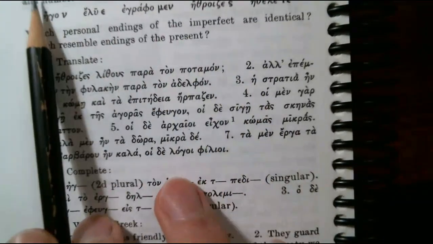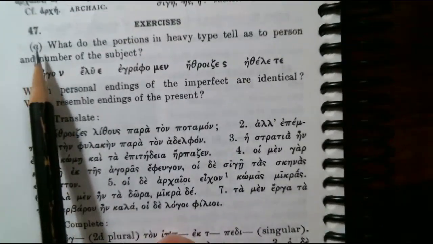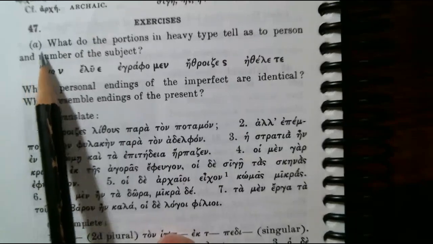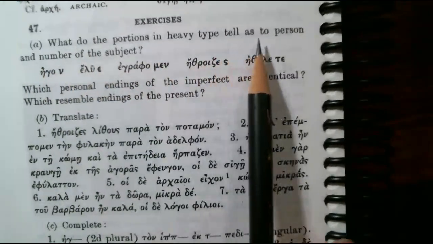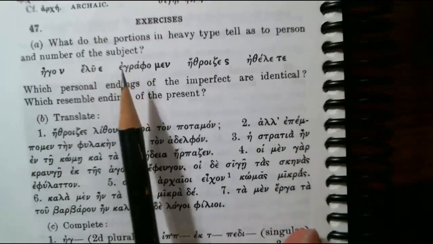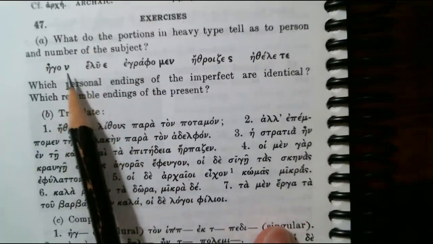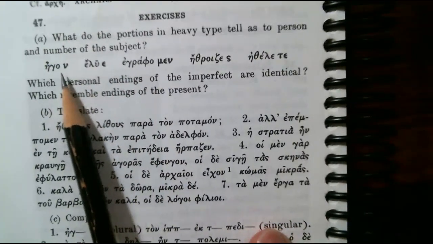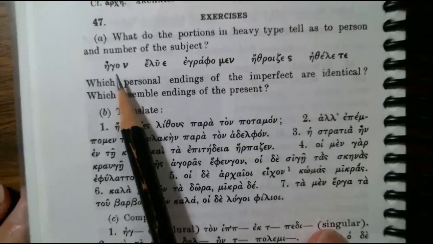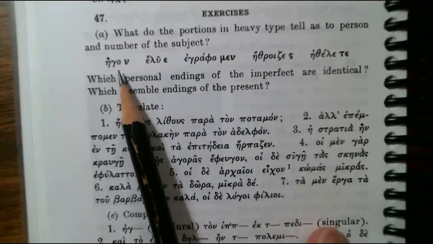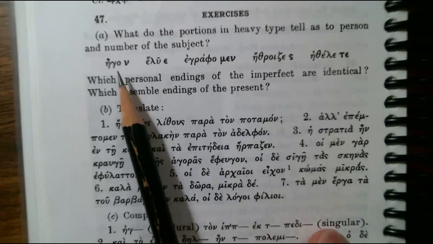But go ahead and work through 40. My recommendation is 47A. Okay, what do the portions in heavy type tell us as to the number of the subject? Again, just parse this. Okay, so egon, again, not to steal your thunder, but this is going to be third person, right? Imperfect, indicative, active. So third person plural.